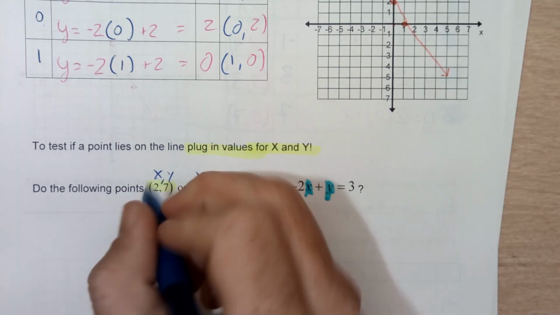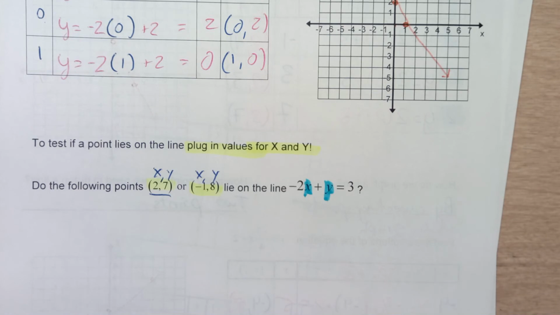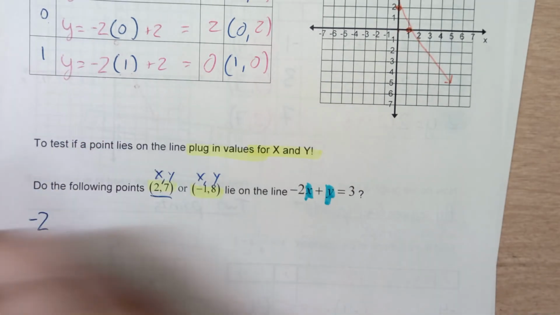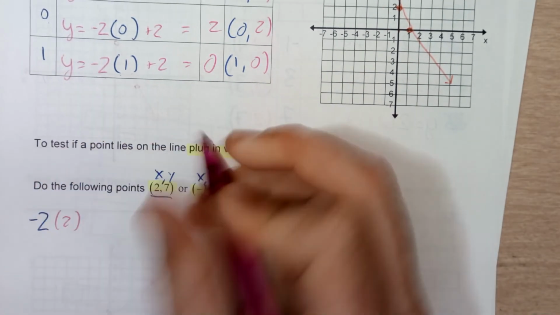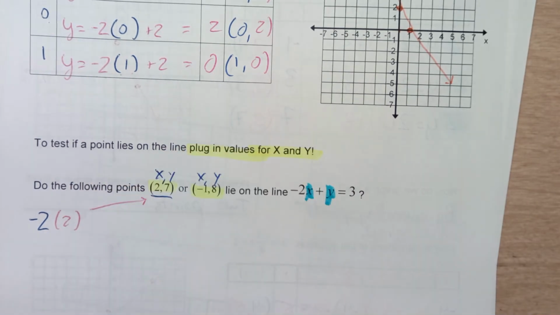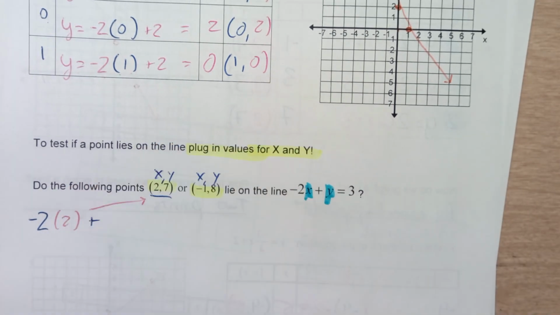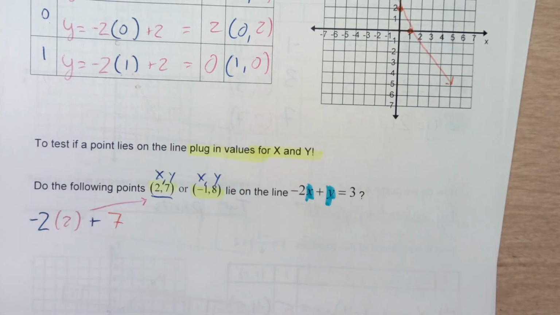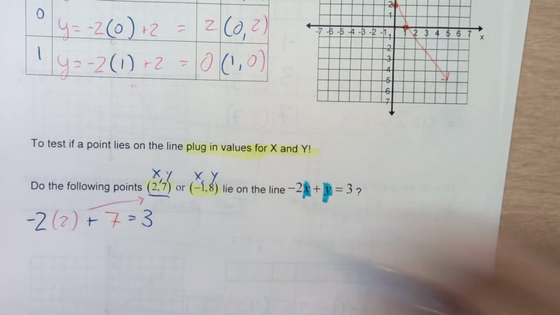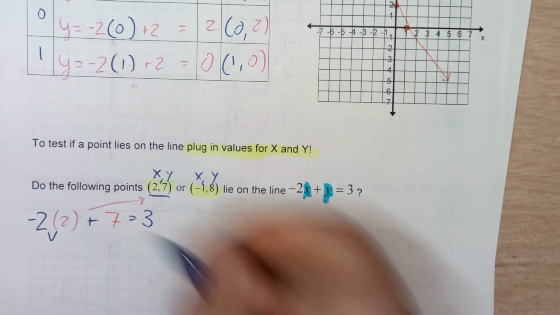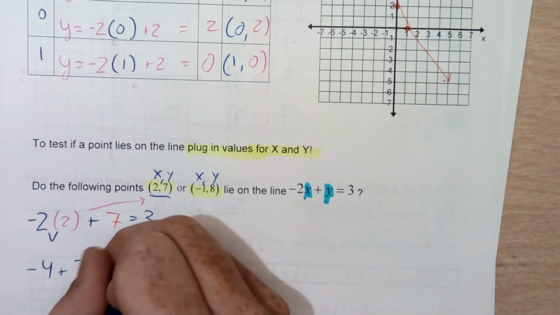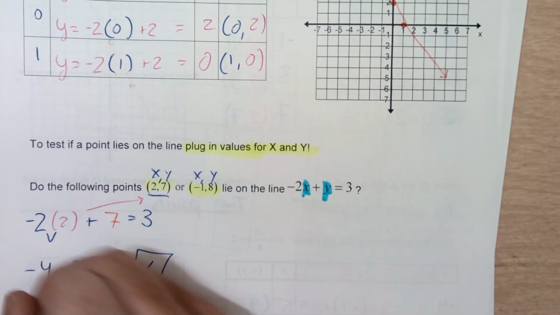The first one we're going to do is this one. My x value is going to be 2. So I'm going to do negative 2, and then in parentheses, I'm not going to put x, I'm going to put 2, because that came from right there. Then I do plus, and my y, which is 7. Then I set that equal to 3 and see if that works. Negative 2 times 2 would be negative 4. Negative 4 plus 7 does equal 3. So yes, this is a yes.